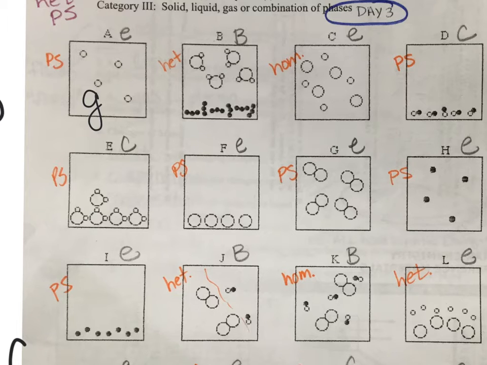Combination. What is the bottom layer? Solid or liquid? Okay, so my people who are saying liquid, why are you saying liquid? Because they're not so tight together. Okay, so I would say it lacks structure. I kind of agree with my liquid people, but if you have an argument for solid, that's fine.